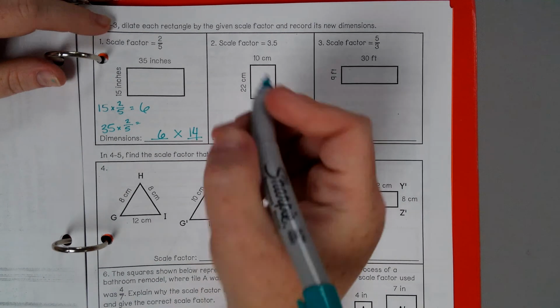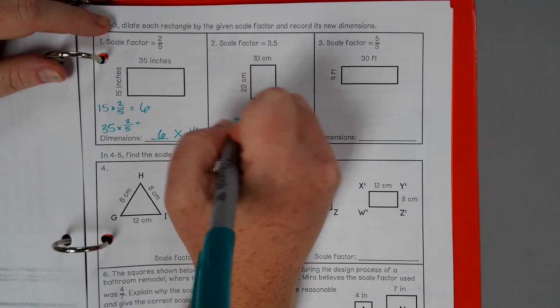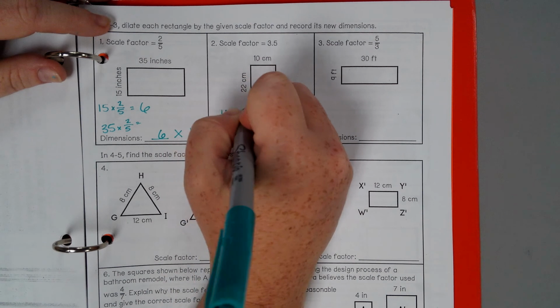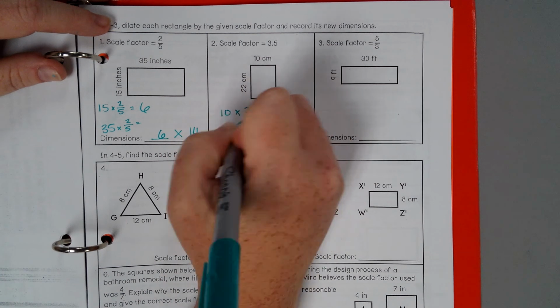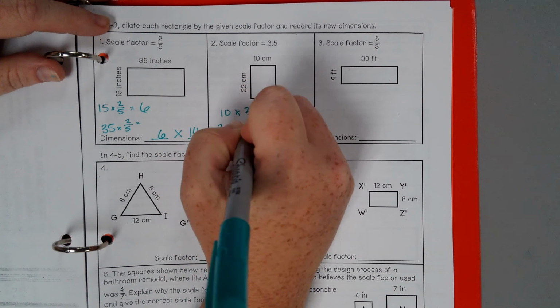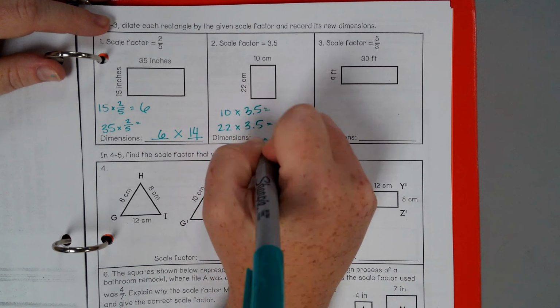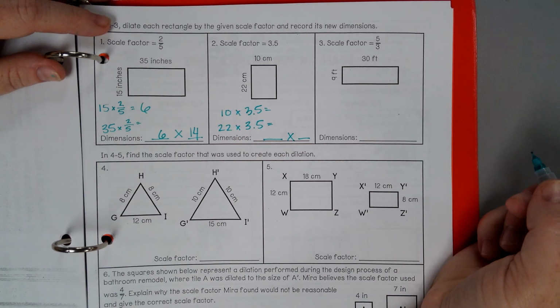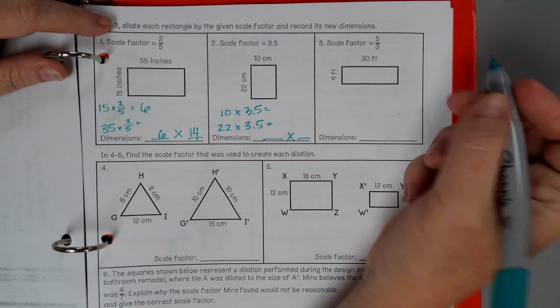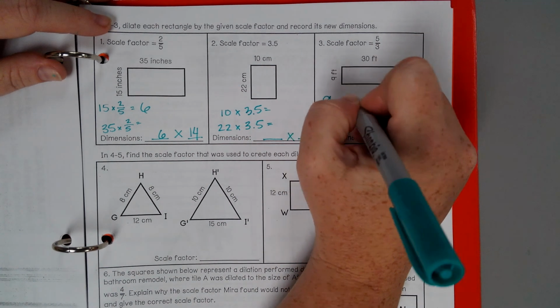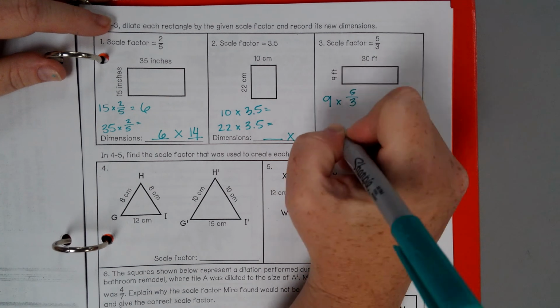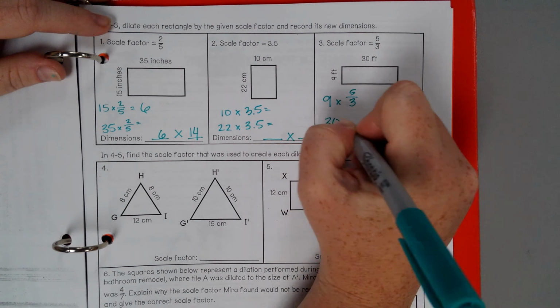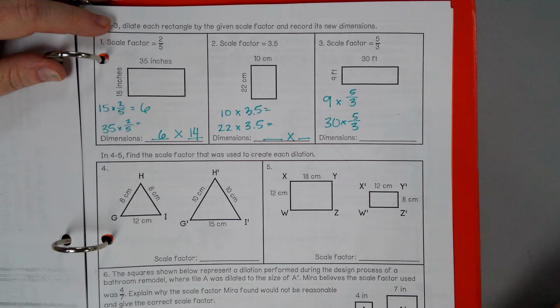You're going to do the same thing for the next one. So we have 10 times 3.5 and 22 times 3.5. Something by something. Last one, you have 9 times 5/3, and you have 30 times 5/3.